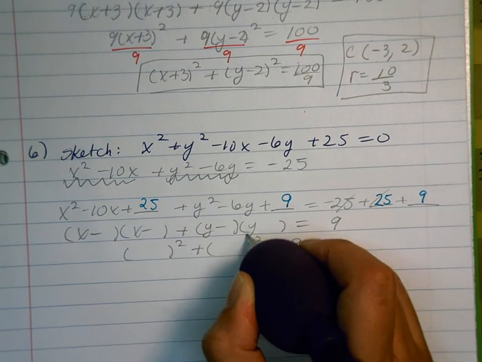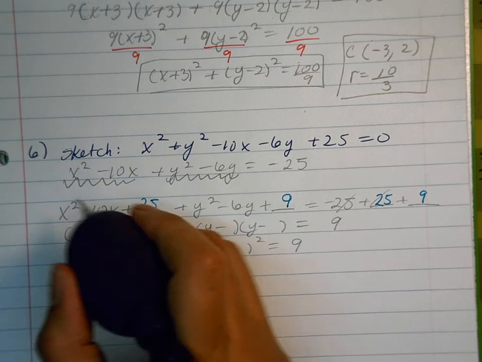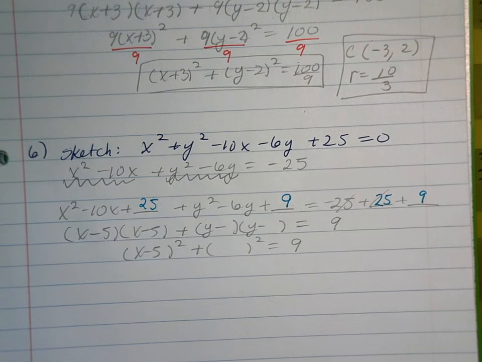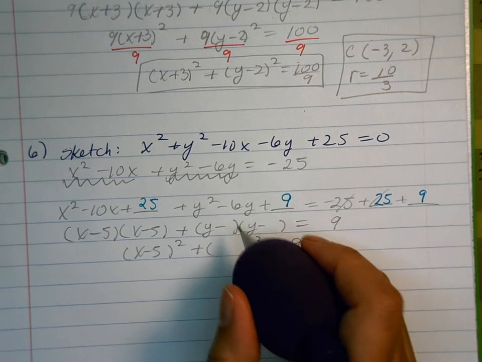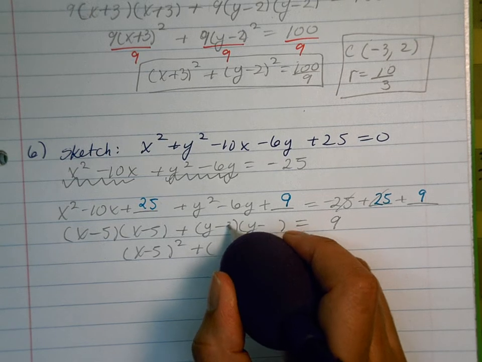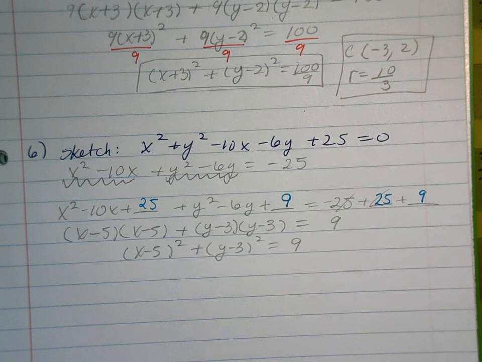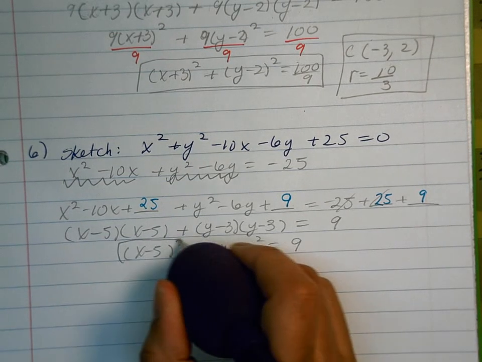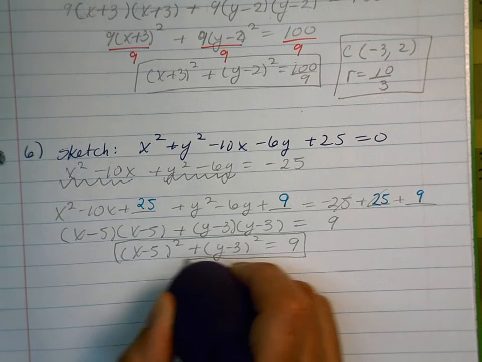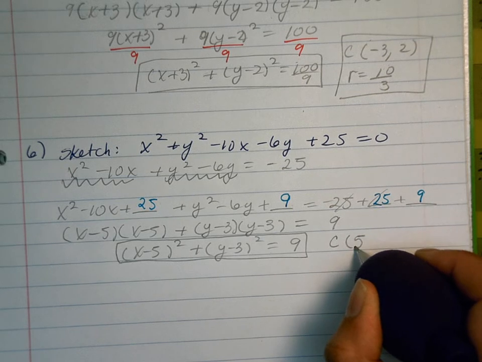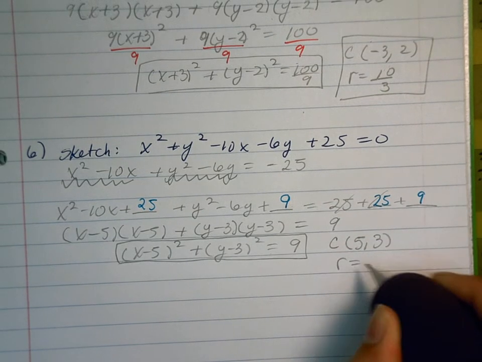X minus, do you guys get 5 and 5? X minus 5, quantity squared. Oscar, what do you get for the y piece? Y minus what? 3. 3, good. Are any of you guys skipping the minus piece and going straight to the quantity square piece? That's perfectly fine. This is it here. Any of you guys get this answer already? Okay, center is 5 comma 3, and the radius is 3, and we're going to sketch that.